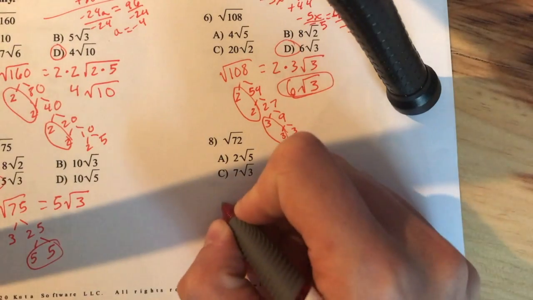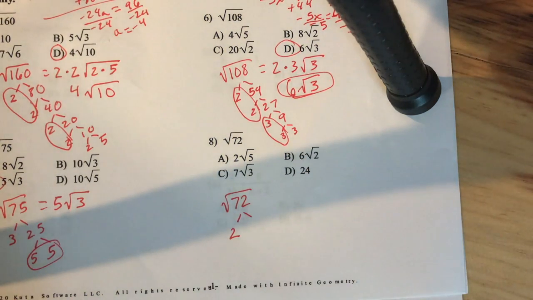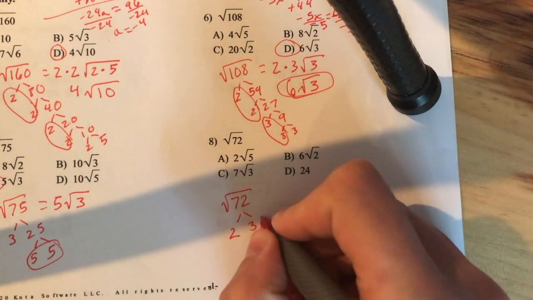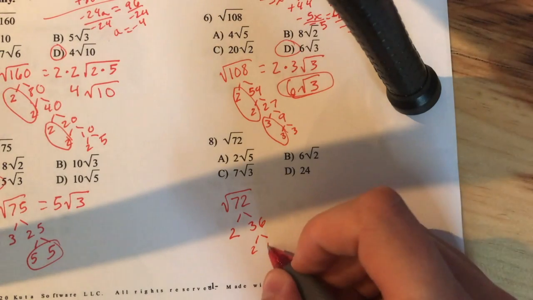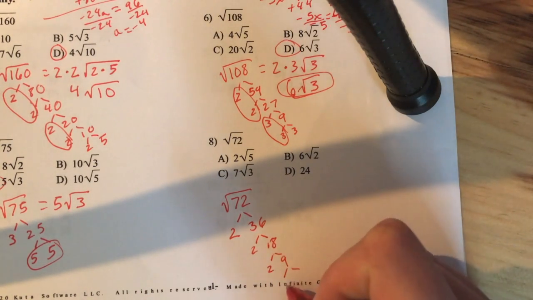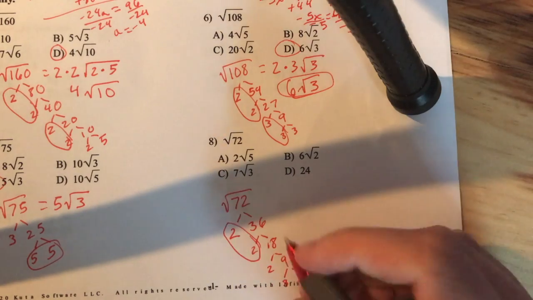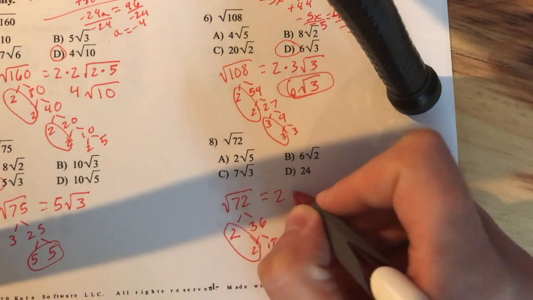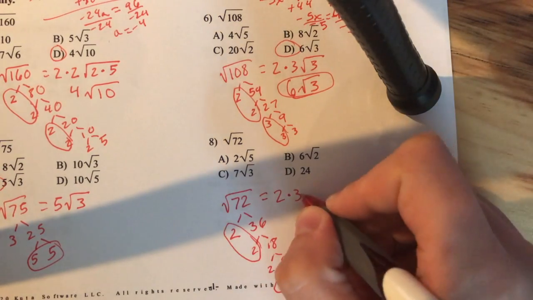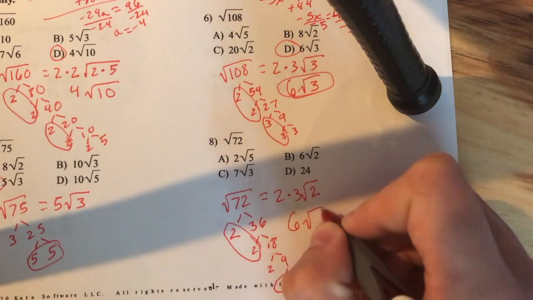All right, moving over to 72. Square root of 72. I'm going to divide by 2. 72 divided by 2 is 36. Divide 36 by 2. We get 18. 18 divided by 2 is 9. And then 9 can be broken down between 3 and 3. So I'm going to circle my pairs. I got one pair over here. I don't have another pair of 2s, but I do have a pair of 3s. So I'm going to bring one 2 outside, a 3 outside, and then whatever's left over is going to stay on the inside. So we have 2 times 3, which is 6. 6 square root of 2 is my answer.